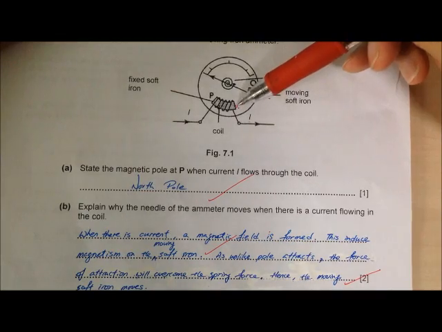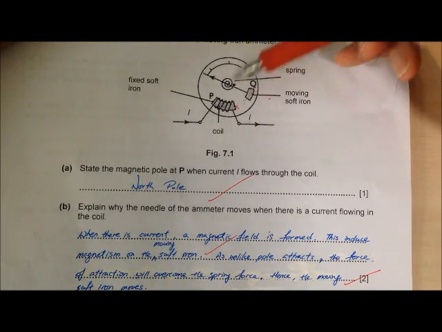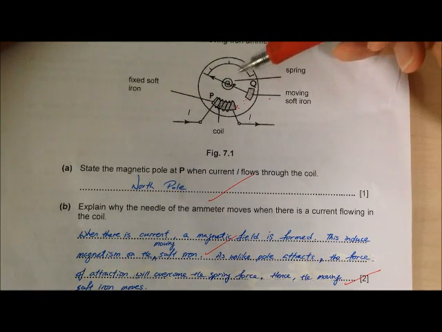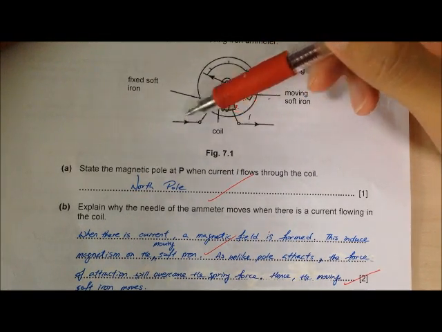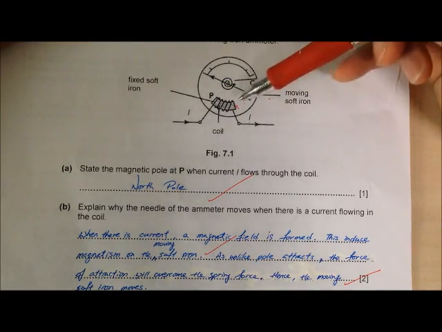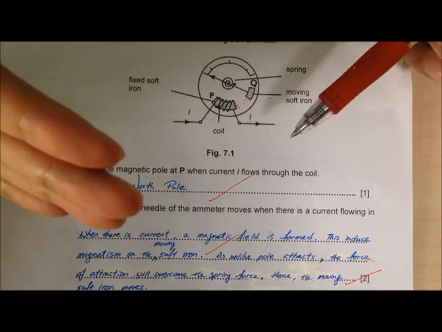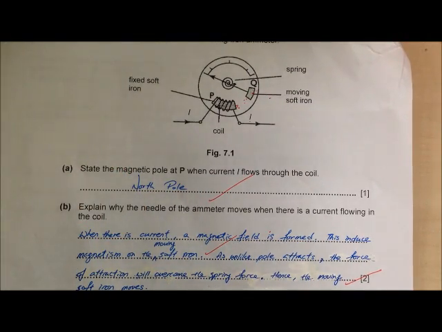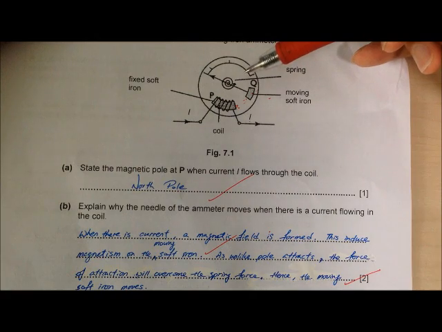Now the thing about this is that yes, it will be attracted, and the needle will point to a fixed value. But take note that in reality, your alternating current, let's say, is jumping from 0 to 10, and then from 10 it goes back to 0 and negative 10. Meaning that the magnitude of the current is actually changing. So there will still be some fluctuation in the needle.